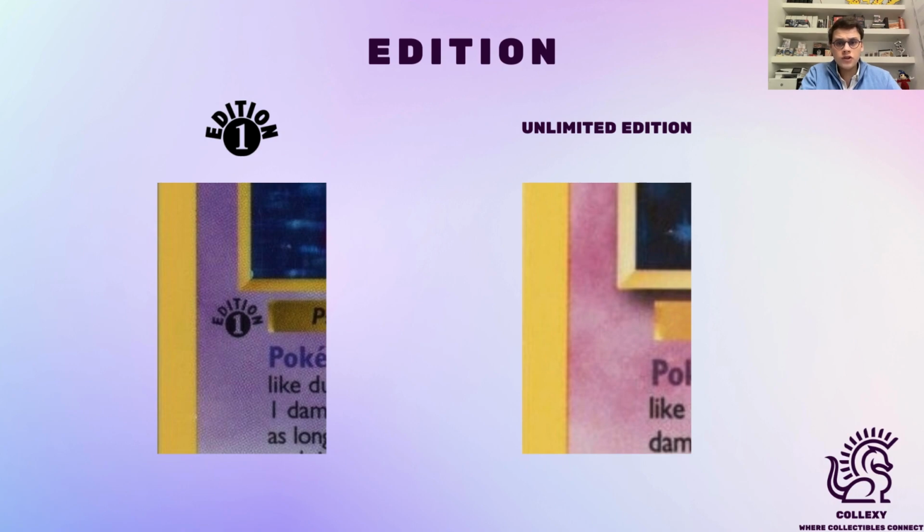Right below the art box on the left side, you can see either a first edition, like you can see on the left of the video, or an unlimited edition, which means there is no first edition stamp, on the right side. This differentiates between both kinds of variations with respect to the edition.